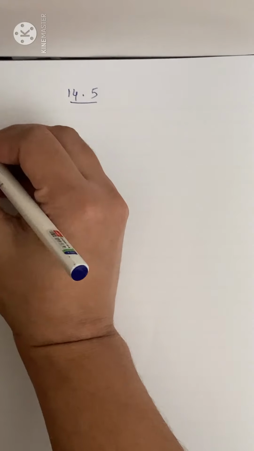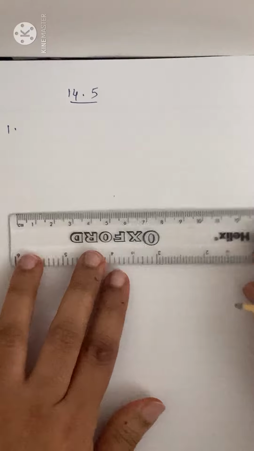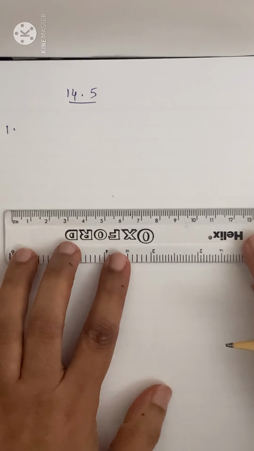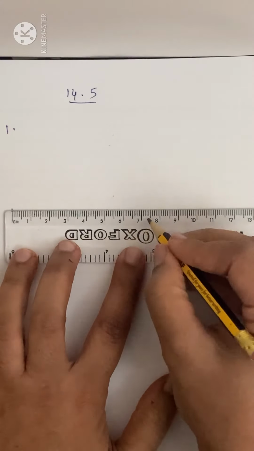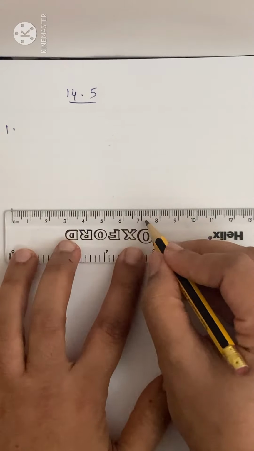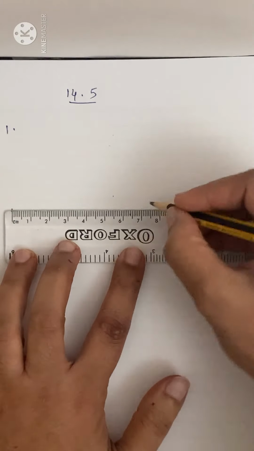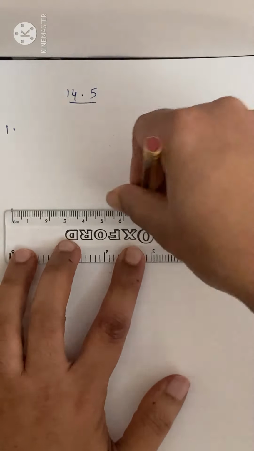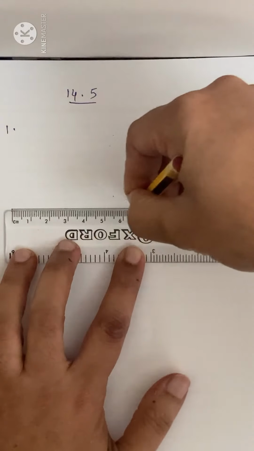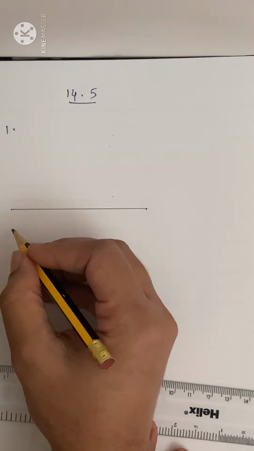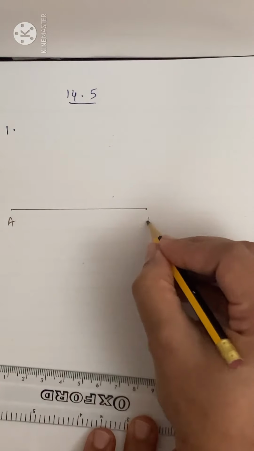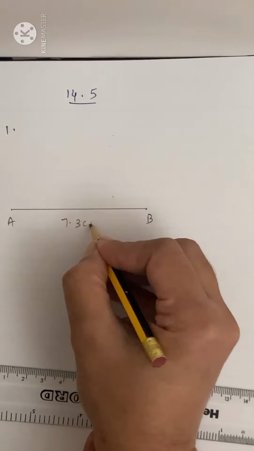14.5 first question. First you have to draw a line segment 7.3 cm. Take the ruler. First line, then 7.3, put a point on the first line. Check where is 7.3. Put a point over there. Join. This is AB, 7.3 centimeter.